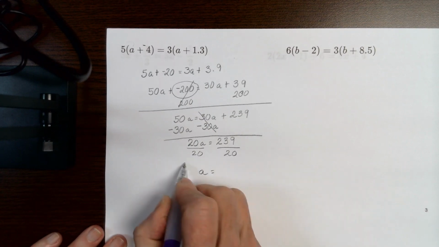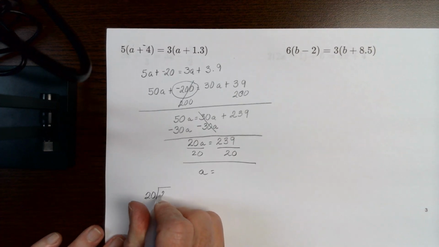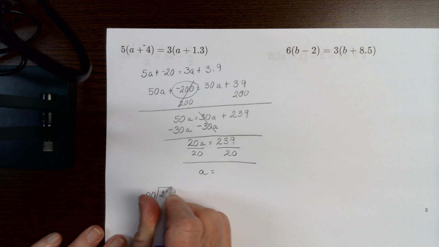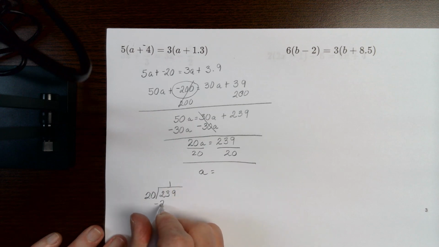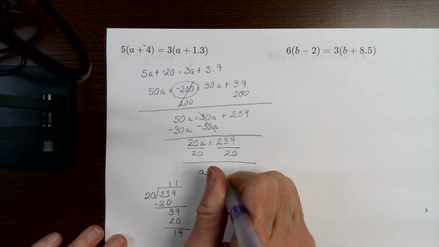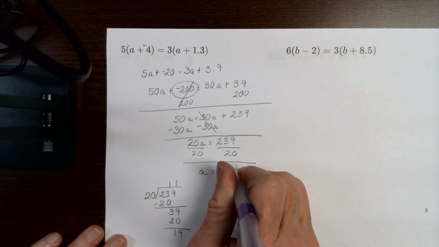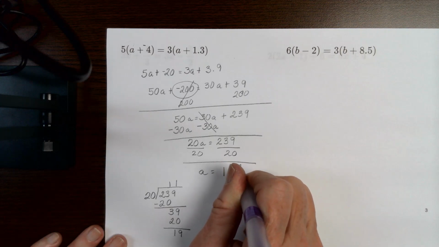I'm going to do that over to the side, so 20 into 239. It's going to go one time, and one time again, with 19 left over. So this is the same as 11 and 19/20ths.